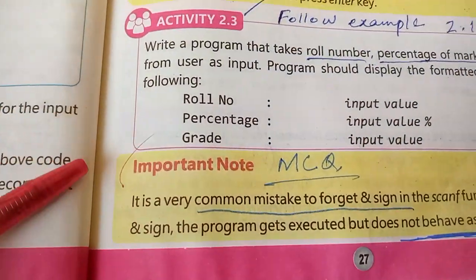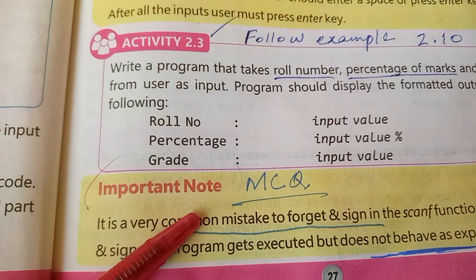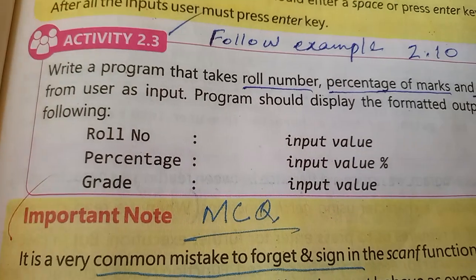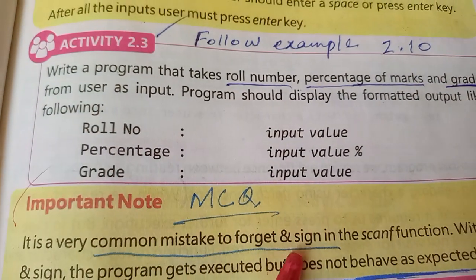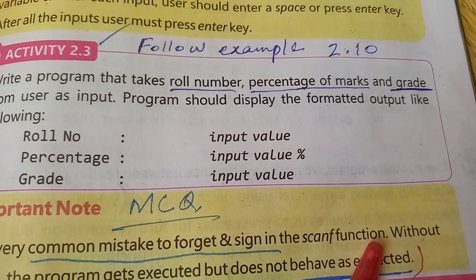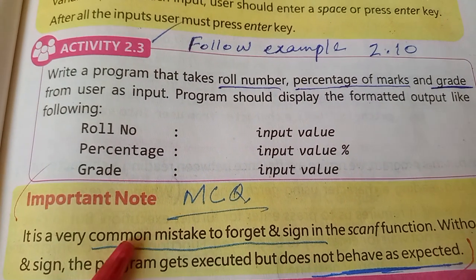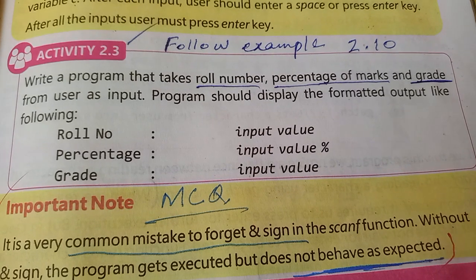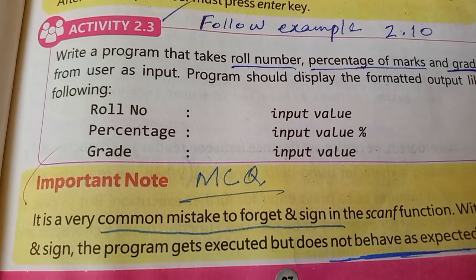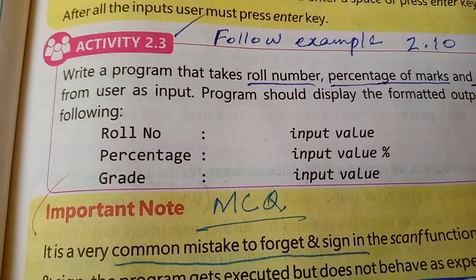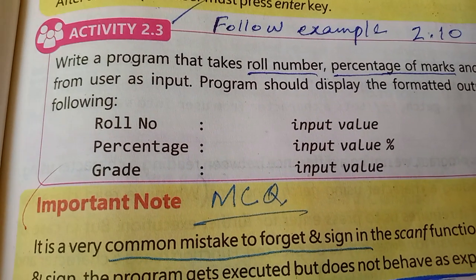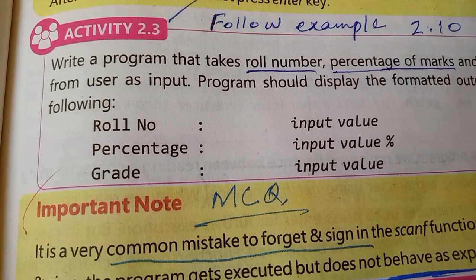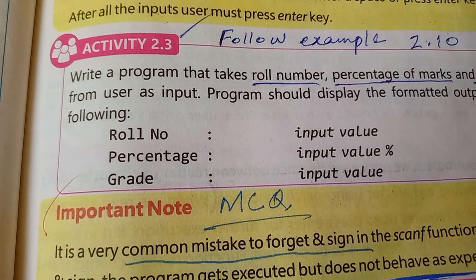Okay, the last question is the important note. This piece of information can also be asked in the MCQs. It is a very common mistake to forget the & sign in the scanf function. Without the & sign, the program gets executed but does not behave as expected. So this piece of information can be asked in the form of a short question or MCQ. You must memorize it.